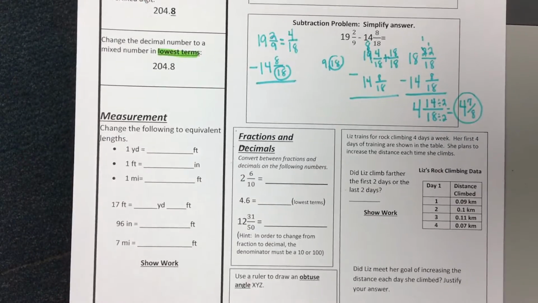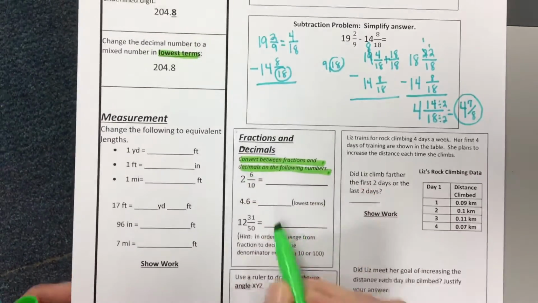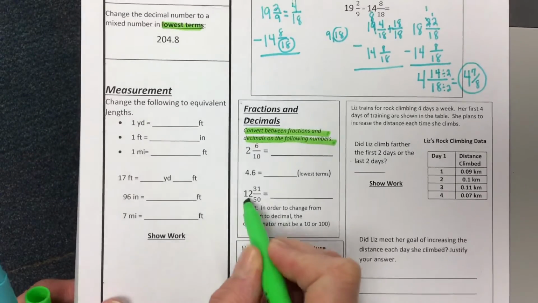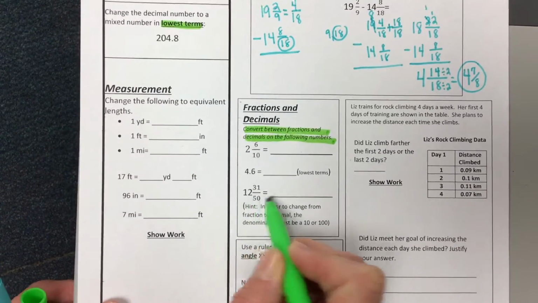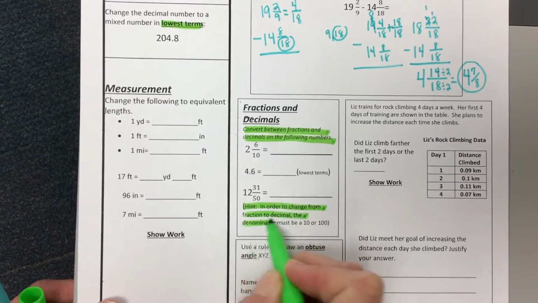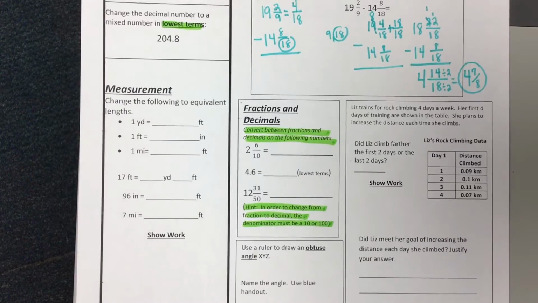Down below, it says convert between fractions and decimals on the following numbers. Here, you need to remember that in order to change 21 and 31 over 50 to a decimal, your denominator must either be 10 or 100.